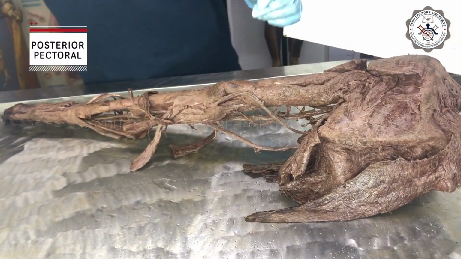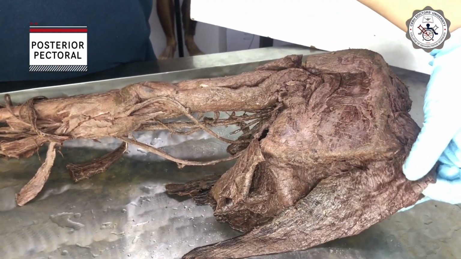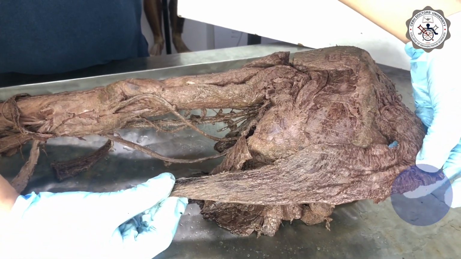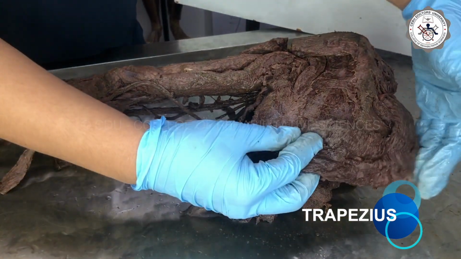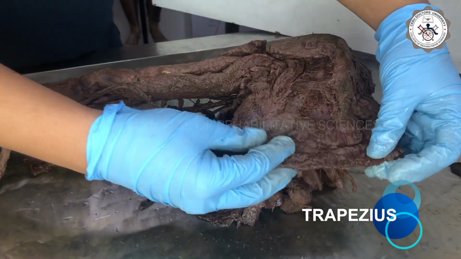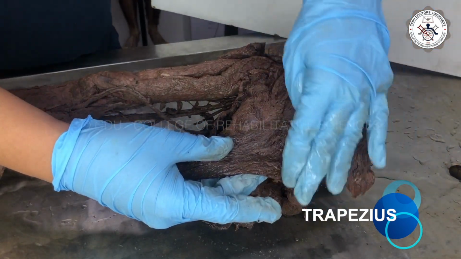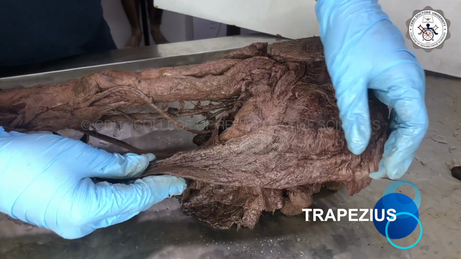On the posterior portion of the pectoral region, you will see this muscle right here. This is the trapezius muscle with its three fibers: the superior fiber, the middle fiber, which spans from here to this side of the scapula, and the lower fiber.